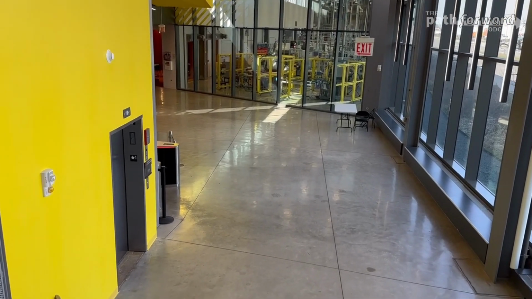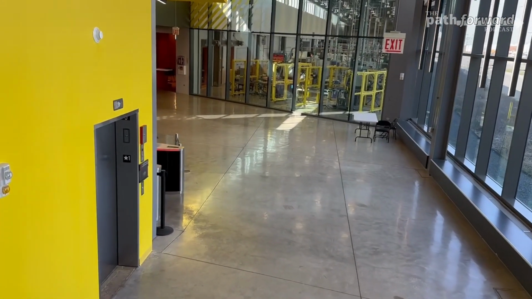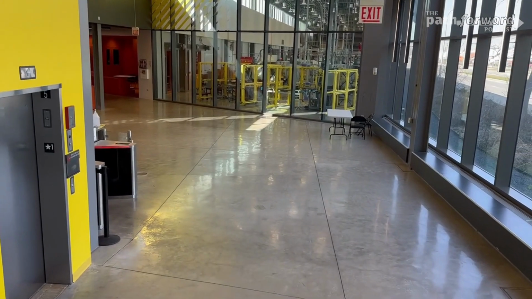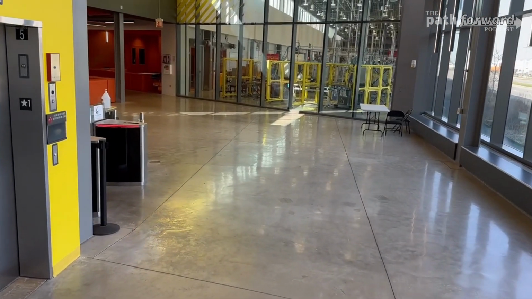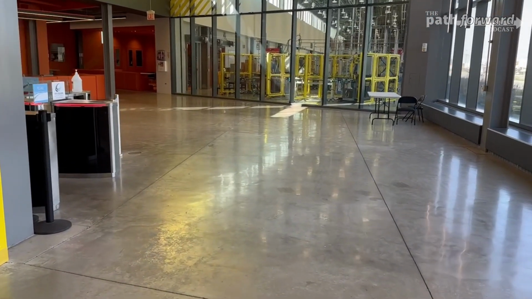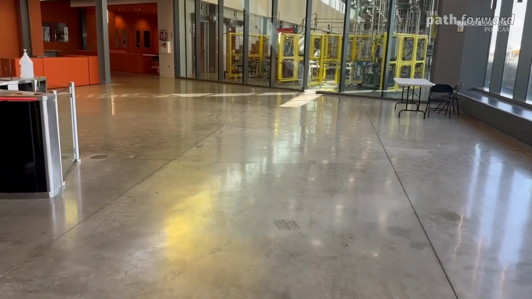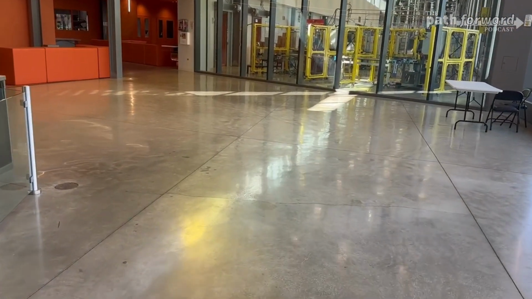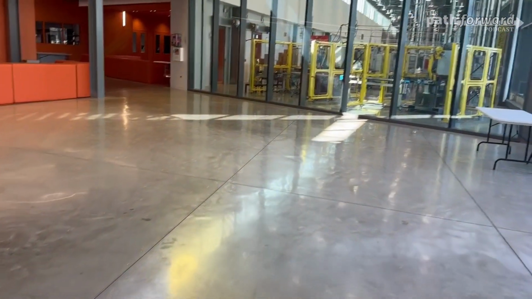All right, great. Let's go for a walk, and we're going down the stairs into our manufacturing building, and this is a bridge that connects our main building, which has traditional classrooms, cafeteria, gym, and admissions, things like that, with our manufacturing building.